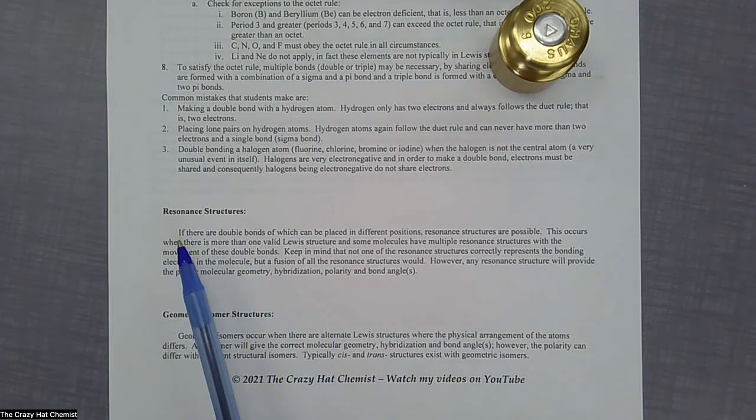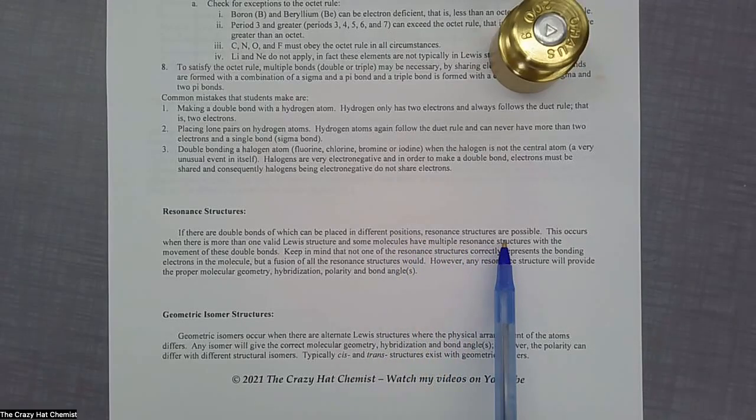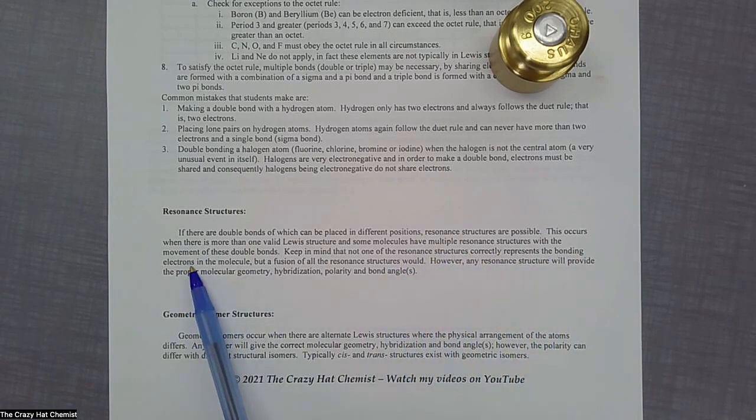There are resonance structures. If there are double bonds that can be placed in different positions, resonance structures are possible. This occurs when there is more than one valid Lewis dot structure, and some molecules have multiple resonance structures with the movement of these double bonds. Keep in mind that not one of the resonance structures correctly represents the bonding electrons in the molecule, but a fusion of all the resonance structures would. However, any resonance structure will provide the proper molecular geometry, hybridization, polarity, and bond angles.